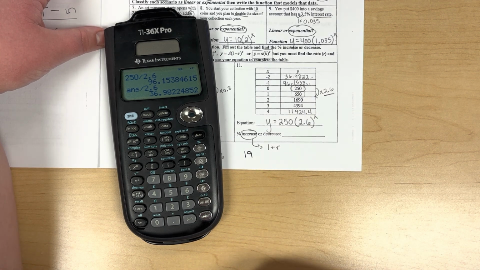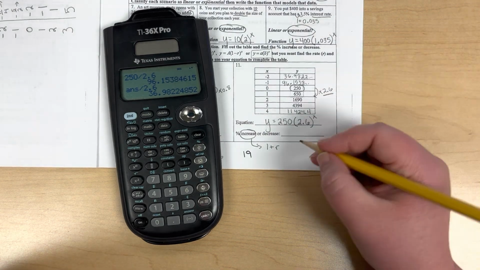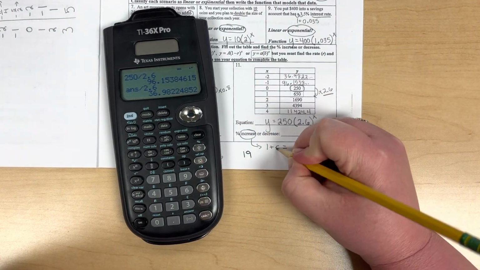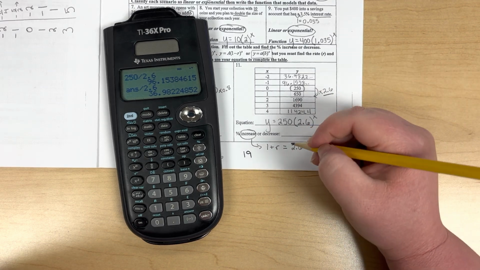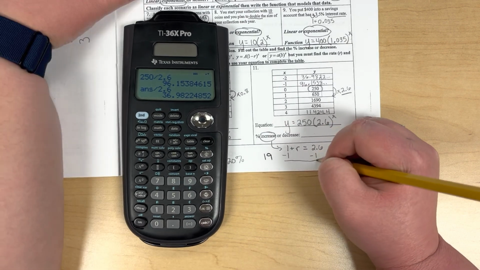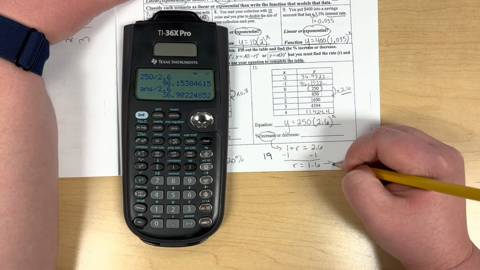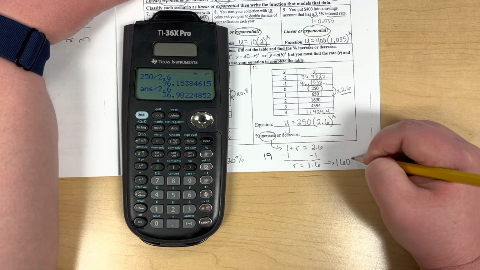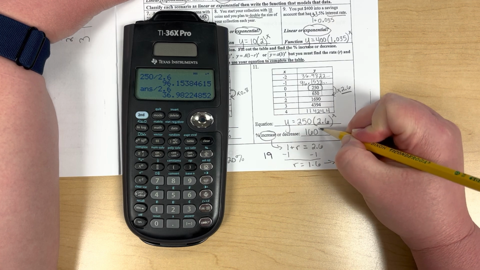Now, my rate is 2.6 here. So I know that 1 plus my rate has got to be equal to 2.6. This is actually how I should be doing it here. And to solve this, all I need to do is subtract 1 on both sides. And I get r equals 1.6, which is actually 160%. So my percent of increase is 160%.